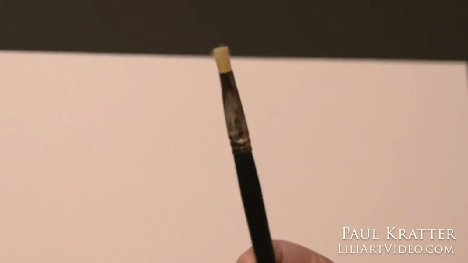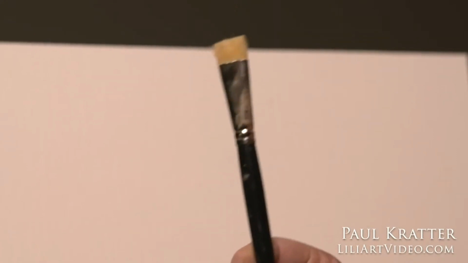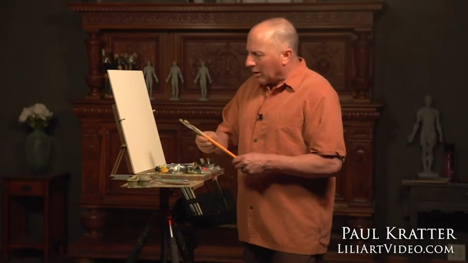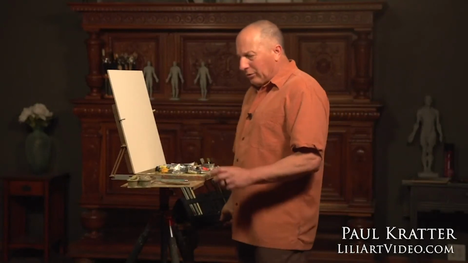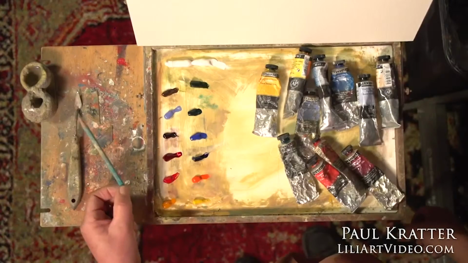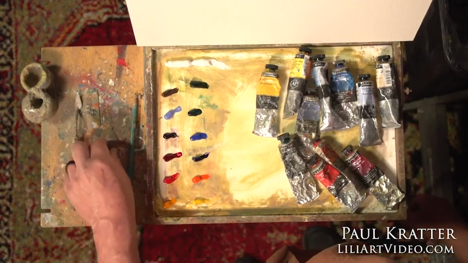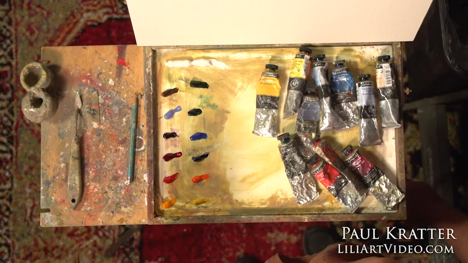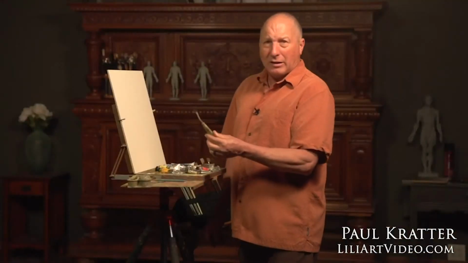This is a new brush I discovered that I like a lot. So this is kind of at the end of the process, I might use that. The other things I have on my canvas here or on my easel, just a drawing pencil. To clean the palette, I have a flat edge razor blade, a palette knife.